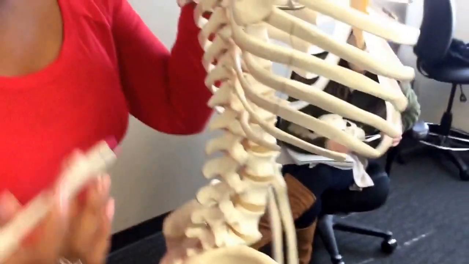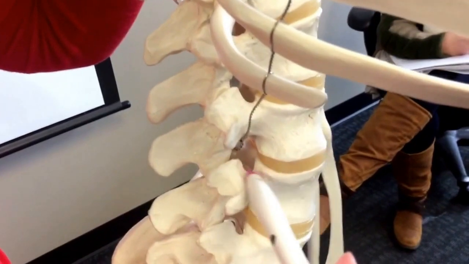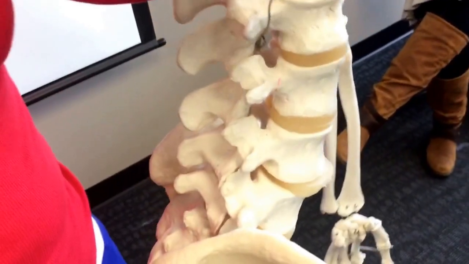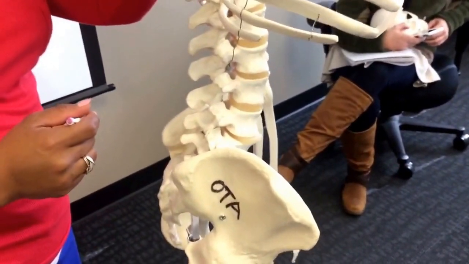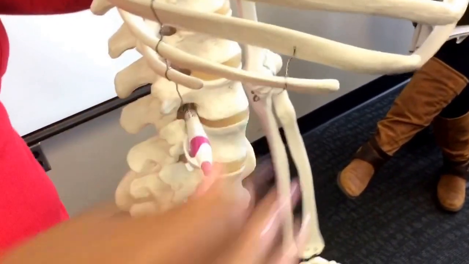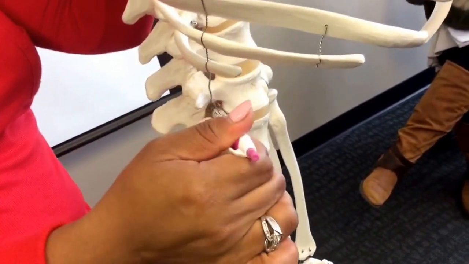The vertebral notches. Might want to zoom in a little bit. So this is a vertebral notch here. This is a vertebral notch, and so on. It's on both sides. Intervertebral foramen. Intervertebral foramen is the hole that goes across this way. That's why I just stuck that in. Just broke my nail.